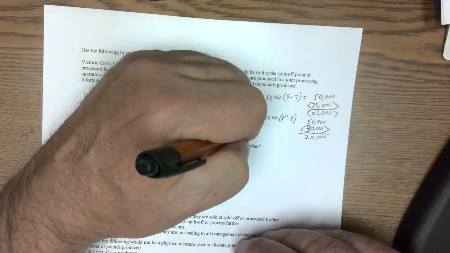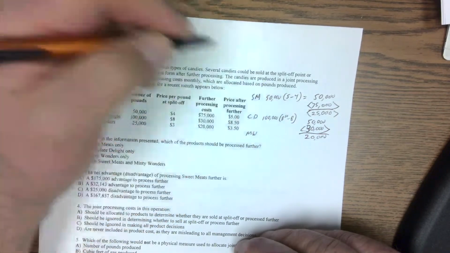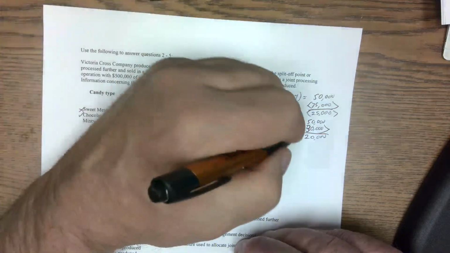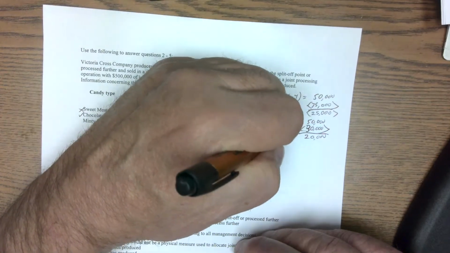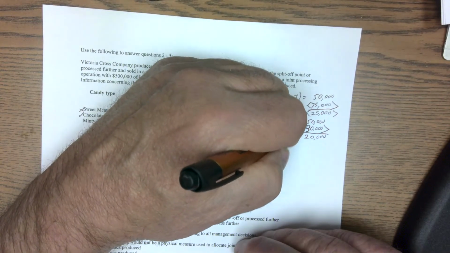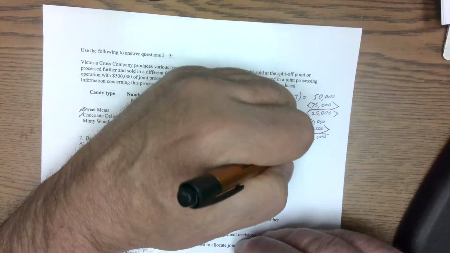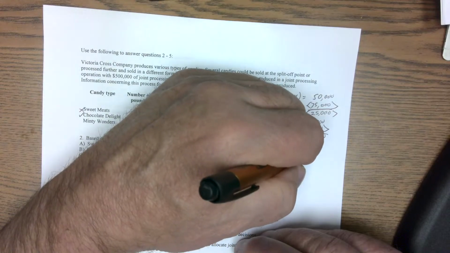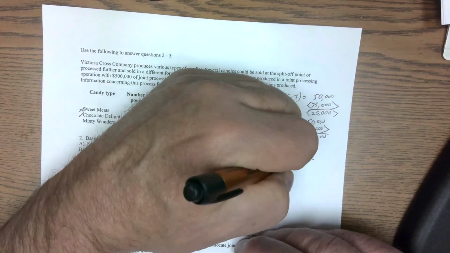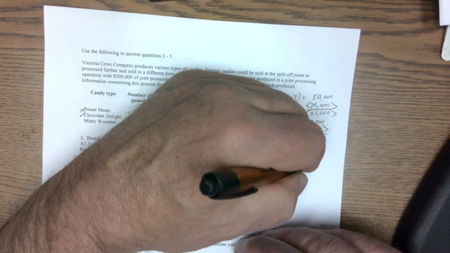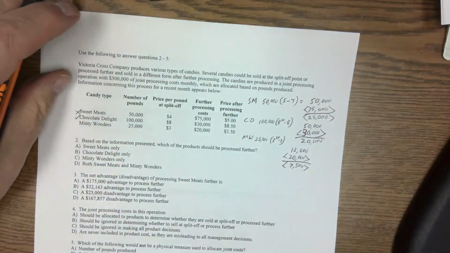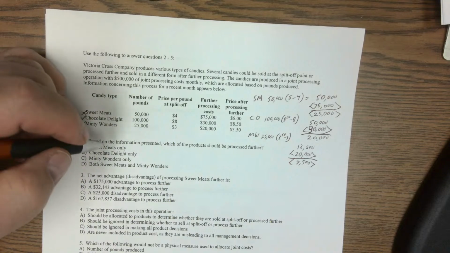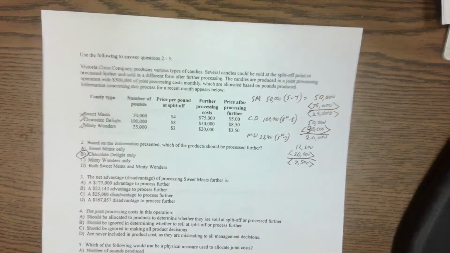And then minty wonders is 25,000 pounds at 3.50 minus 3 is 50 cents a piece, which is 12,500. The processing cost is 20,000. So we would be 7,500 worse off to process the minty wonders. So the only one we should do is the chocolate delight. So answer B there.